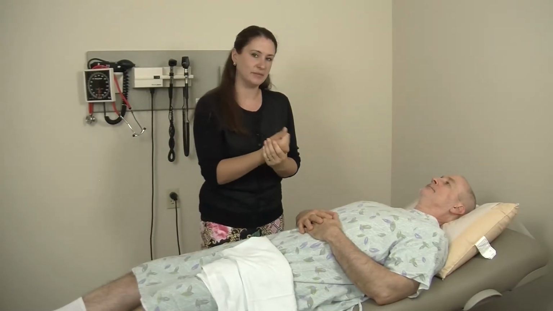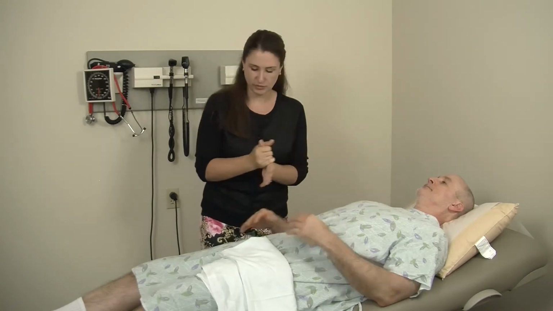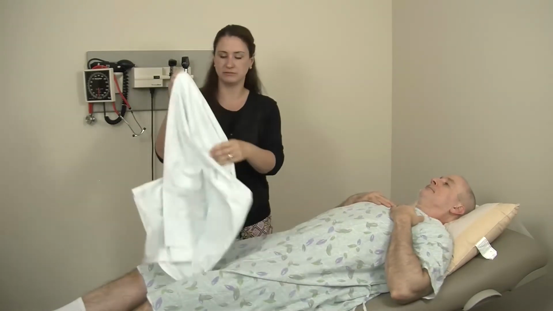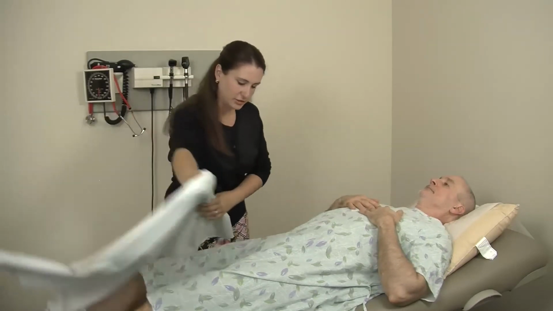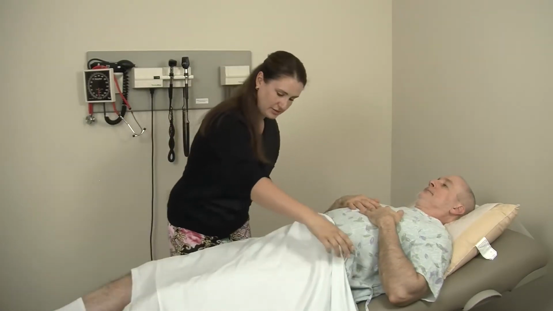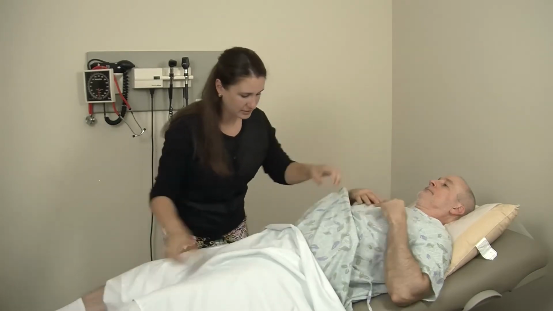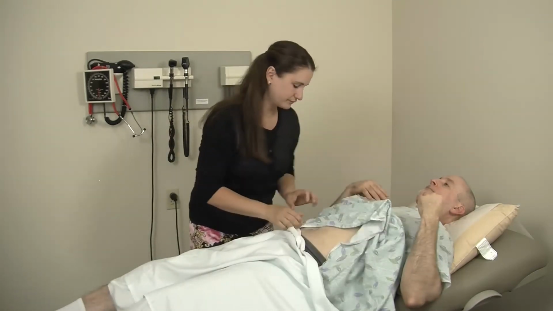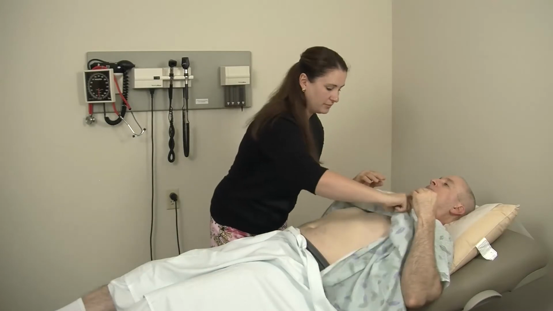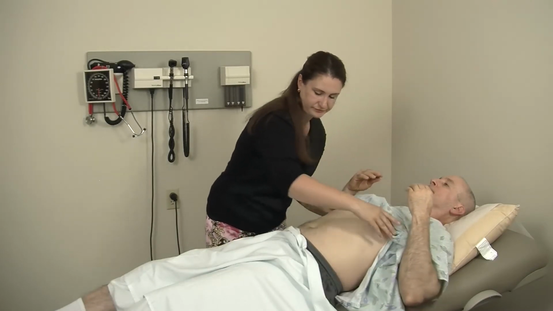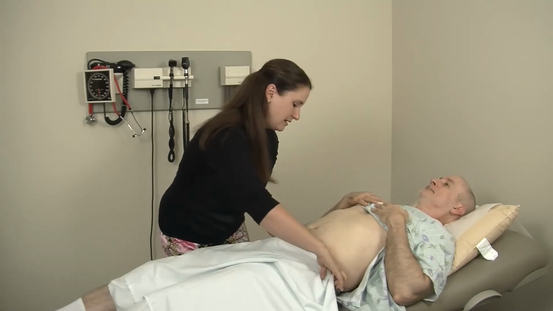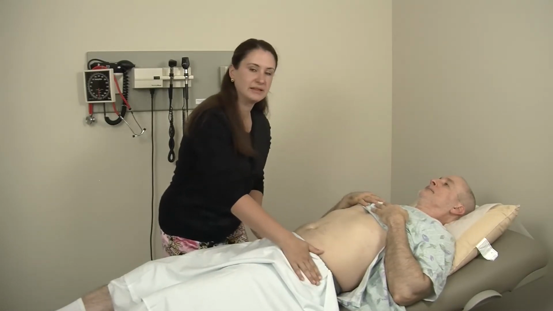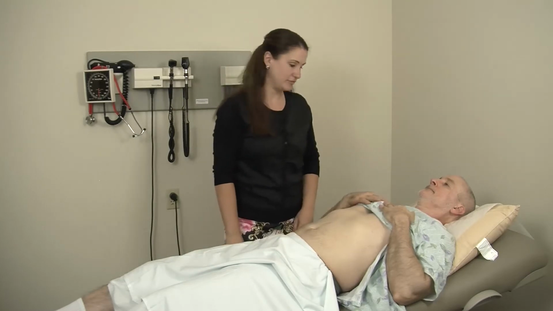Second part of the exam is to make sure that the abdomen is adequately exposed, making sure that you use your gown and your drape sheet. I'm going to put this sheet over your legs, and then I'm going to pull up your gown. Gown should be up to about mid-chest. Often it's easiest if you tuck the sheet into the pant line and have it at the iliac crest to expose all of the abdomen.